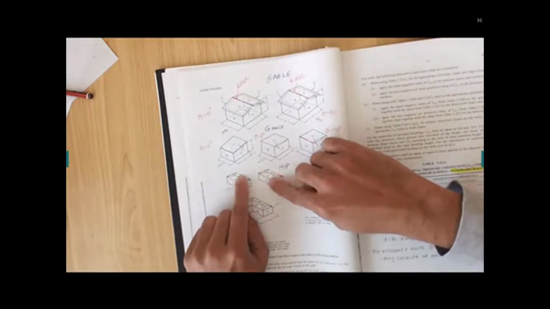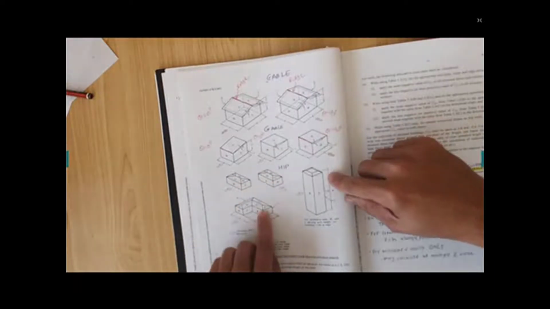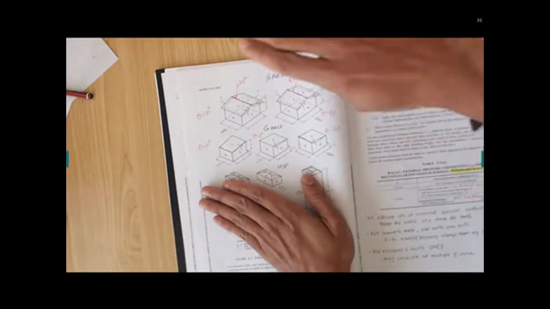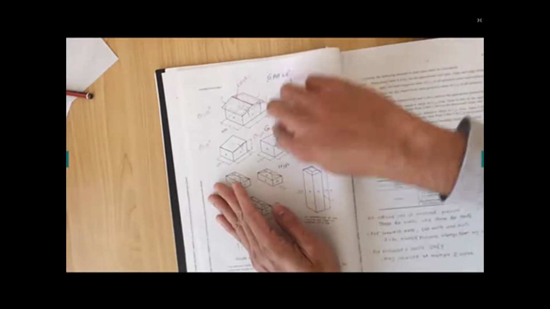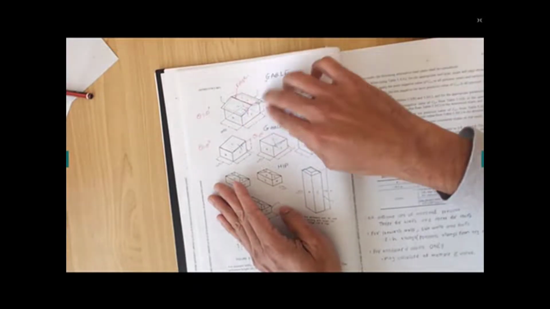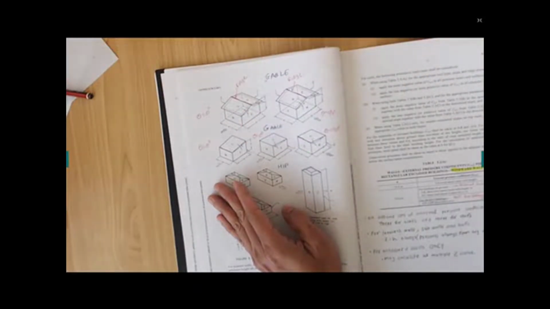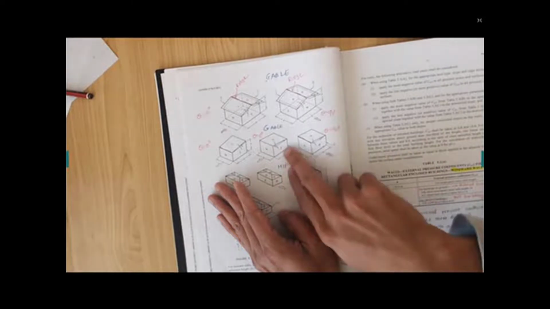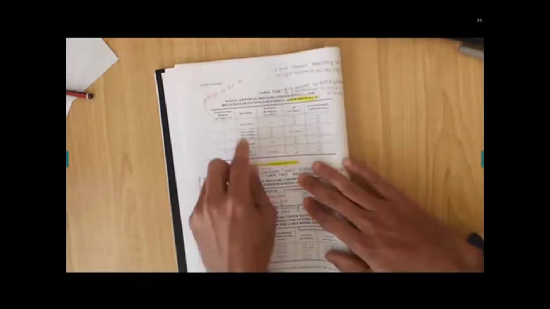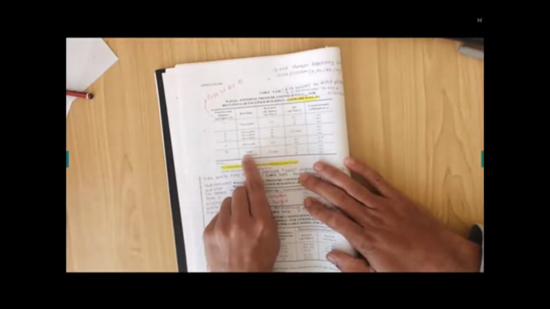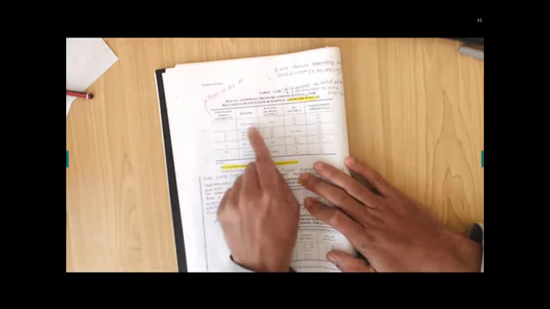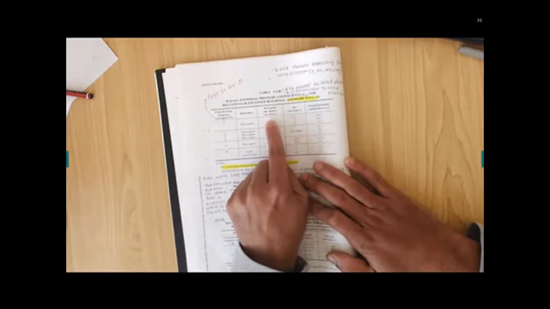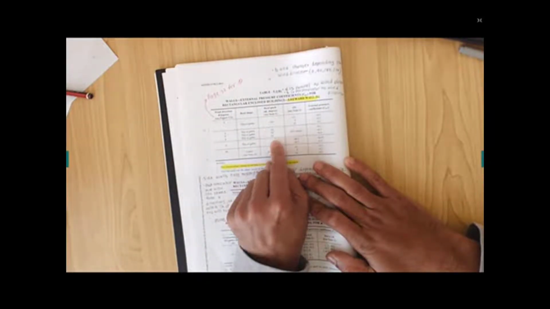So that is the hip roof that you have here. So I hope you understand the gable roof and hip roof. We have a gable roof in our case, and we have theta equal to 0. That's one. Now roof pitch alpha should be less than 10.